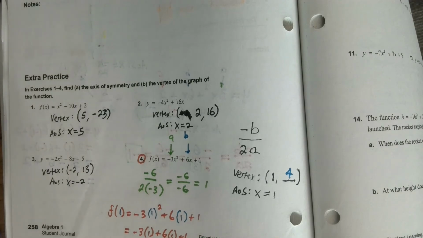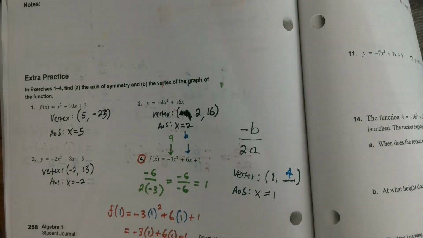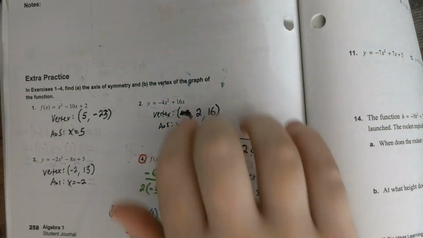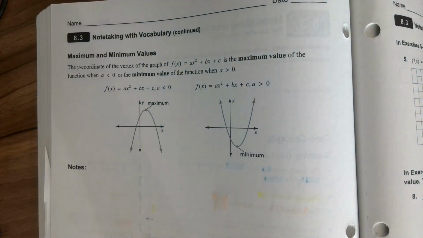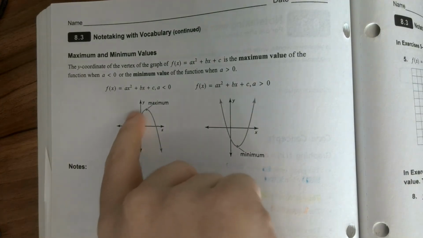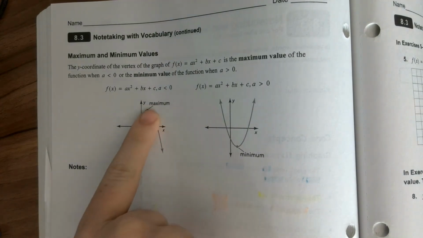There is one more thing we want to talk about, and that's the idea of a maximum and a minimum. The maximum and minimum values of a parabola are either the highest or the lowest points on them. So, for instance, if your parabola is upside down, you see how the vertex is all the way at the very top?